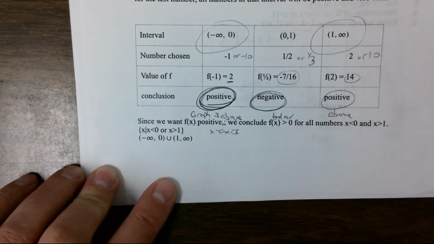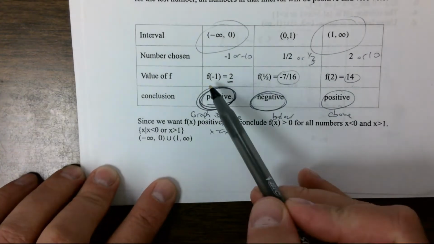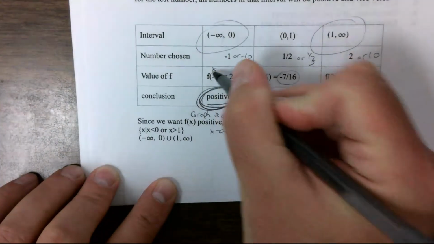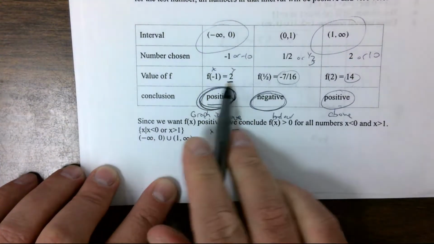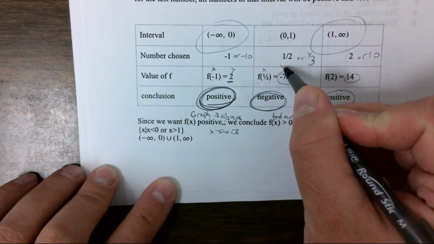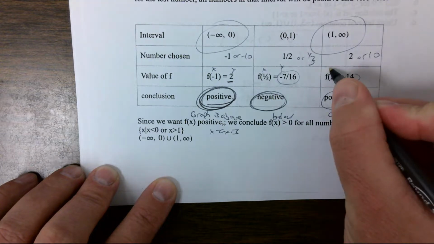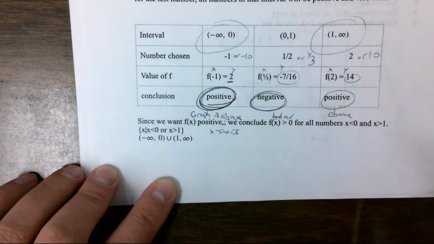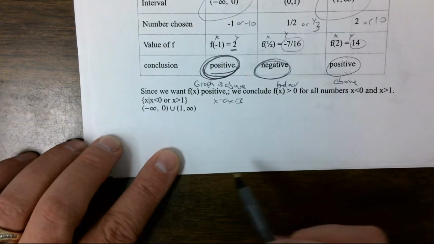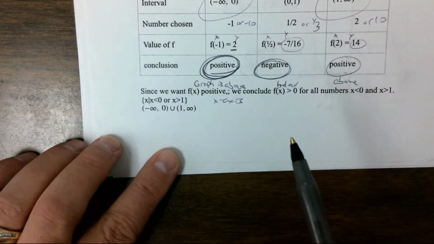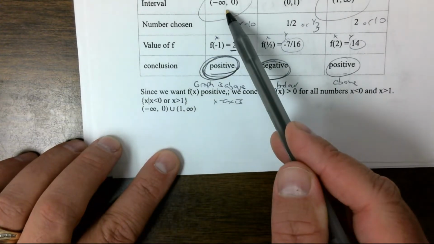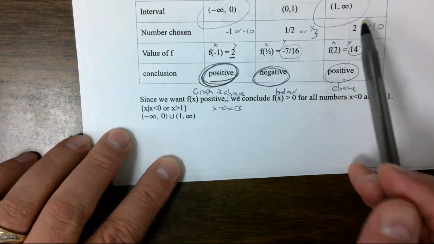Again, if you wanted to do the math and plug the x's in where it says f of whatever, you know, this is your x value, this is your y value, you can do that. So if you wanted to plug in a half and get -7/16, you could, but I would just use the graph. It's much easier. So since we want to do greater than, then that's where it's positive. So that's the -infinity 0 and the 1 infinity.